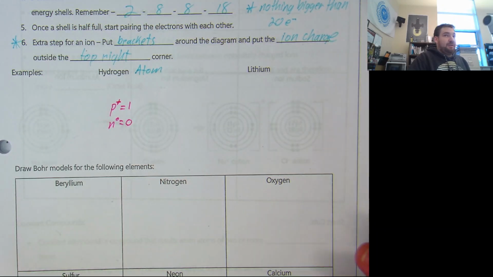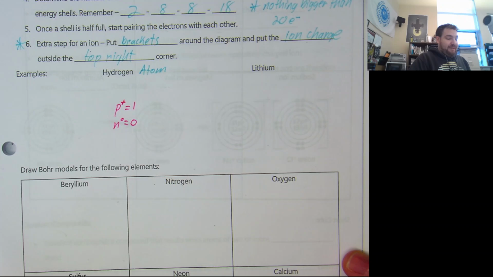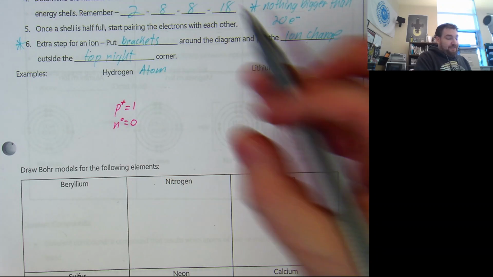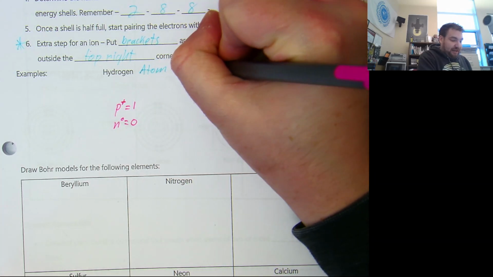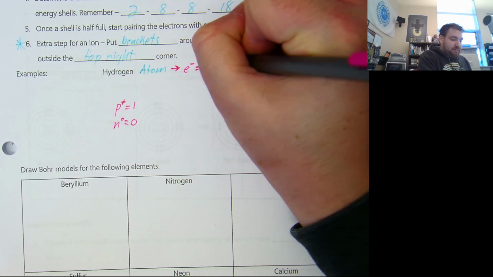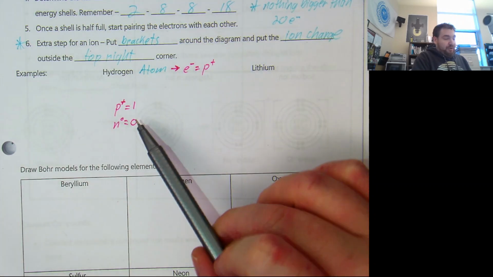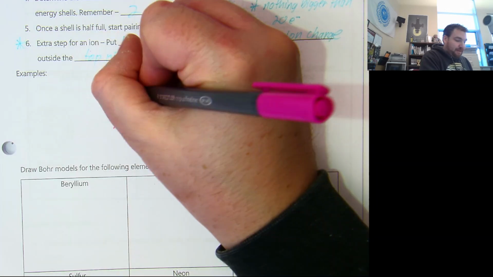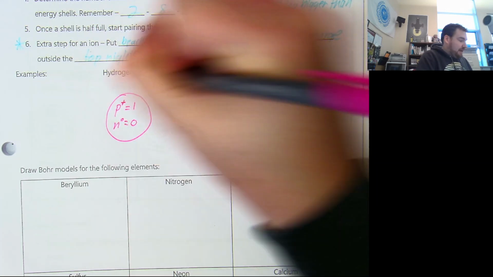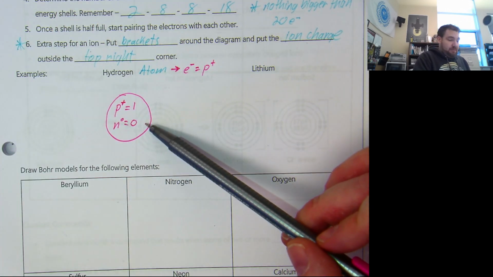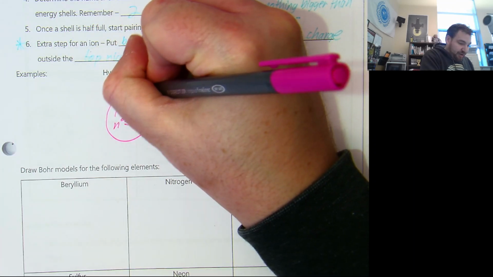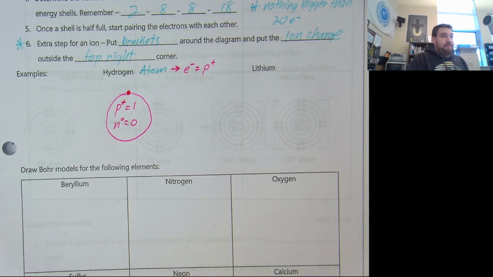It's just a single proton. Okay, so then in an atom, the electrons equal the protons. So if I've got 1 proton, I'm going to have 1 electron. Hydrogen is in row 1, so it's only going to have 1 shell. And I put my 1 electron up there at the top.